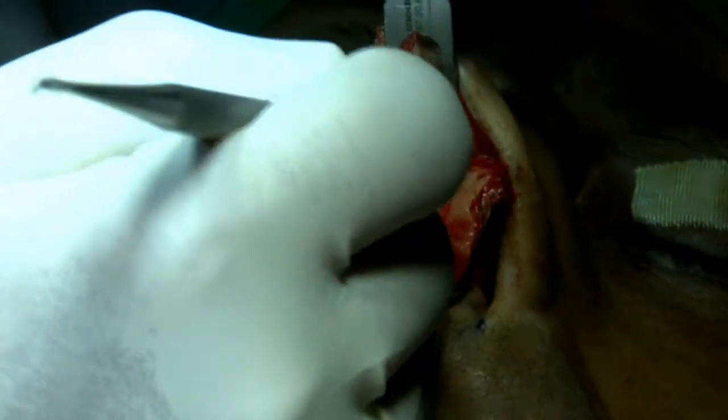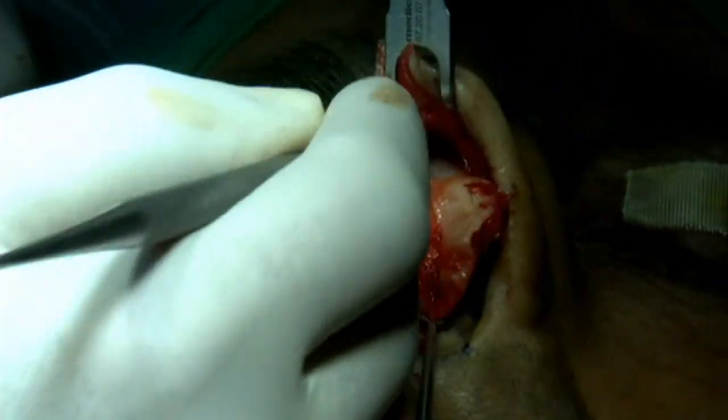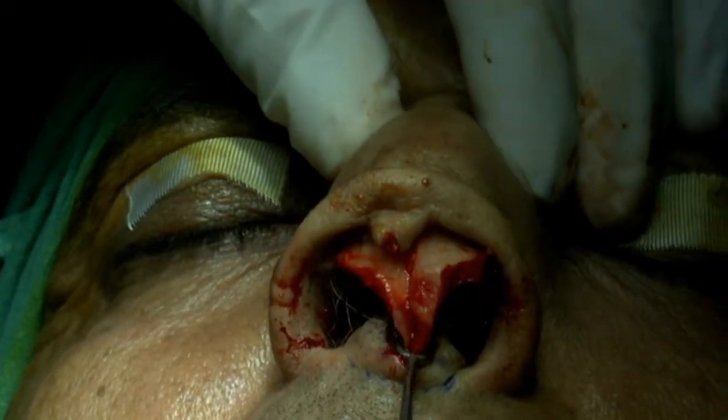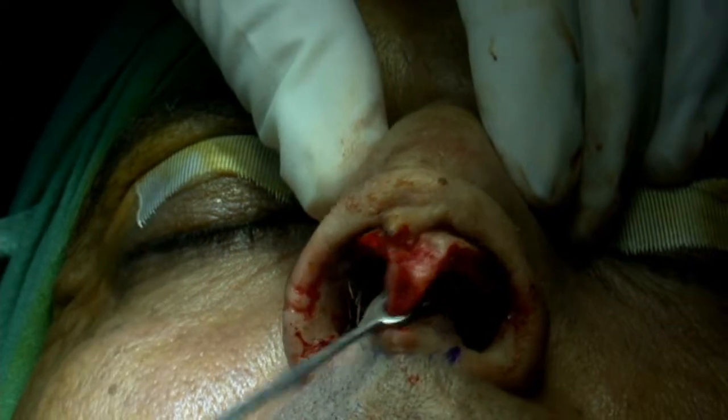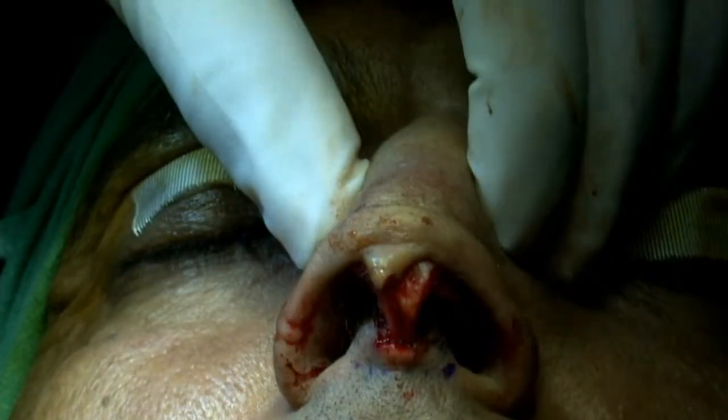What is the upper limit of the dissection? Intercanthal line. Okay, and Manish, what is on either side? 1 centimeter. Okay, so where is the intercanthal line? You can mark it. Where is the intercanthal line?